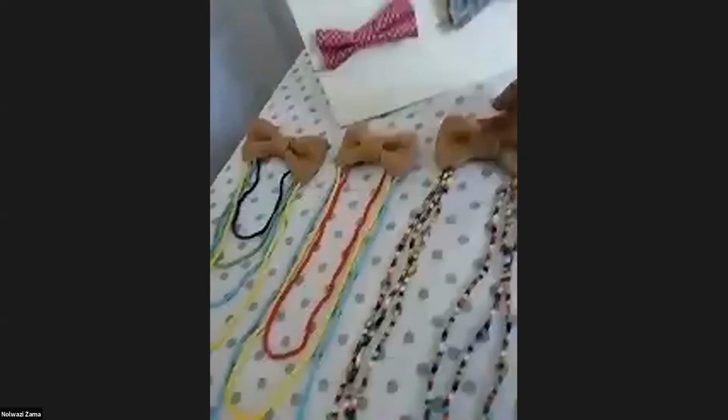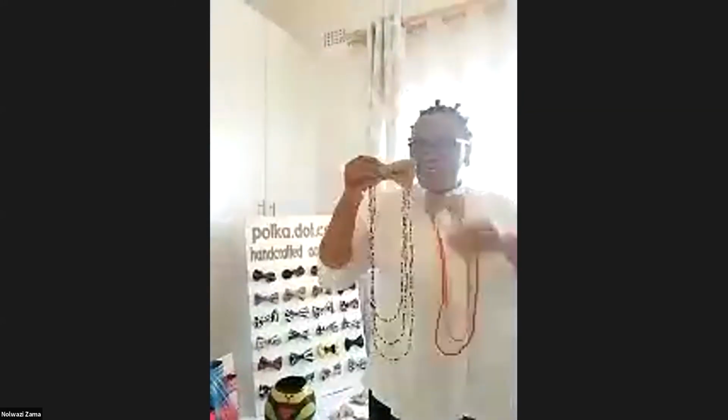And then right here at the bottom, this is our babies. I don't think anyone has seen this before. This is our unique work. I'm actually wearing one just now. We call this Hessian necklace bow tie. You've never seen this before. It's actually a bow tie, but it doubles up as a necklace as well.